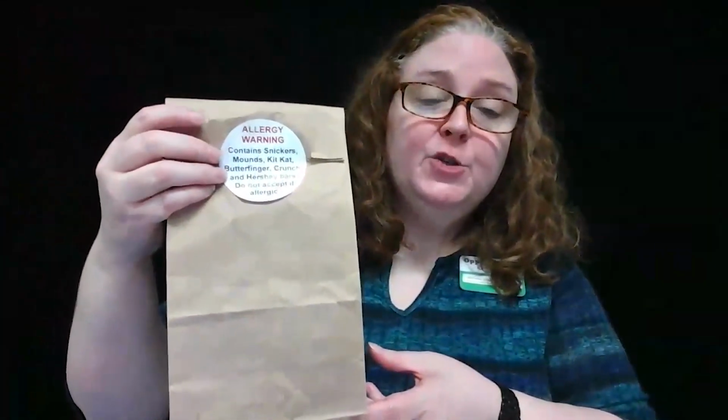I should mention before we get started that this month's bag does have an allergy warning on it, so make sure that you're aware that these items do contain nuts and other potential allergens. The bag we're giving out has Snickers, Mounds, Kit Kat, Butterfinger, Crunch, and Hershey bars. So please don't pick up a bag if you're allergic to one of these. You can get your own allergen-free candy at home. And this is just what we're able to provide here at the library.